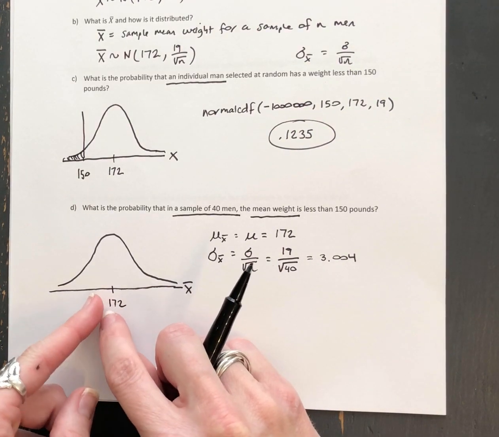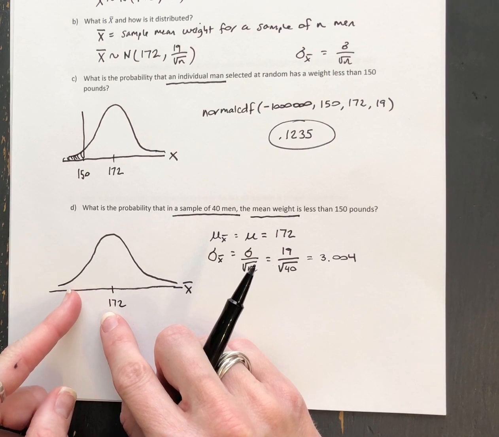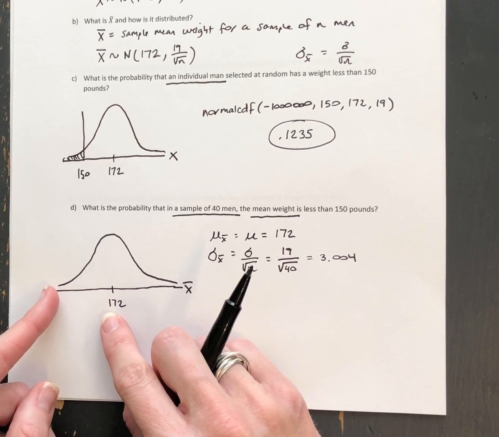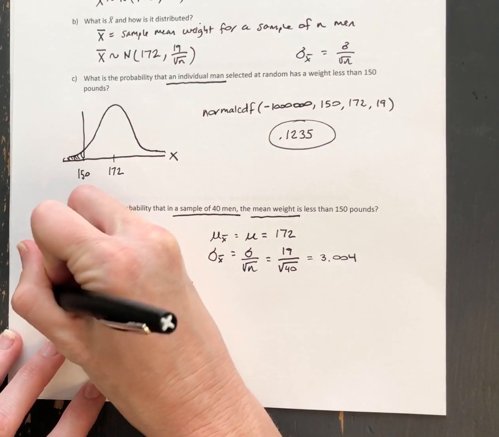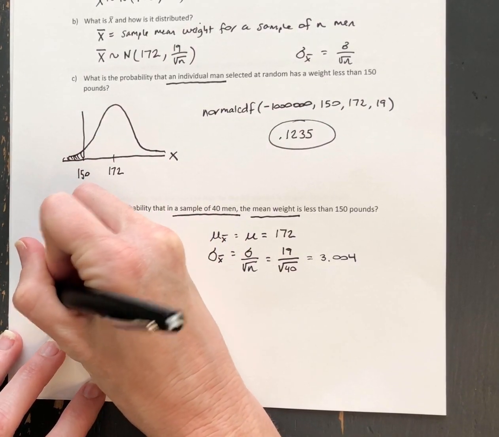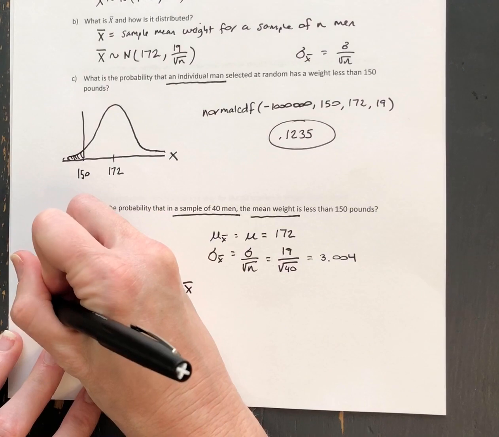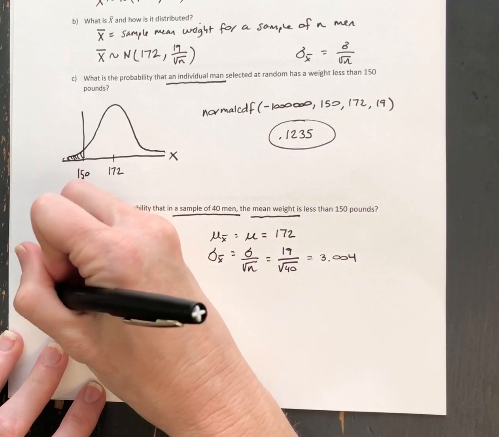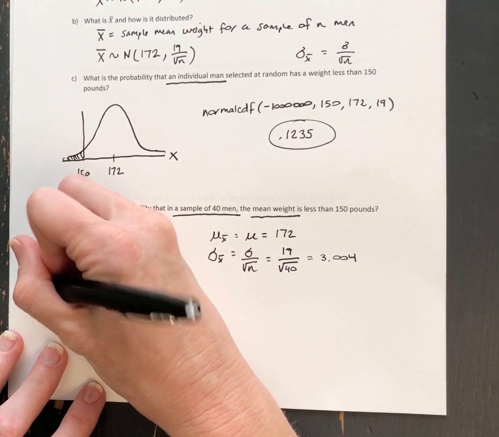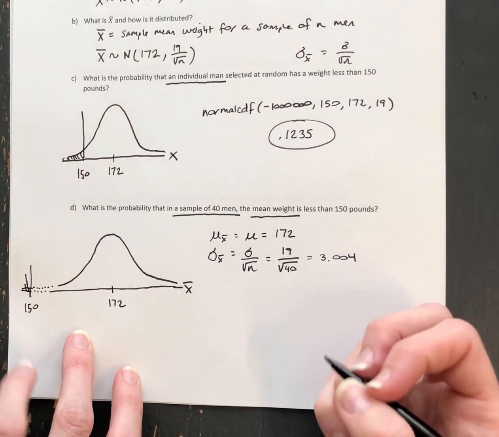So I'd be at 169, 166, 163, and we still have to go all the way down to 150. So I'm just gonna put some dashes here, right? Showing we have a break in that axis. And here we are down at 150, and we want that probability.